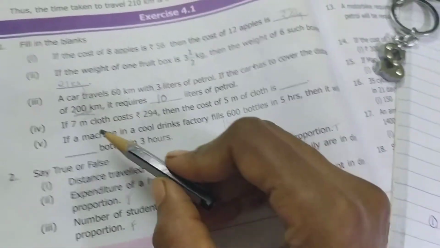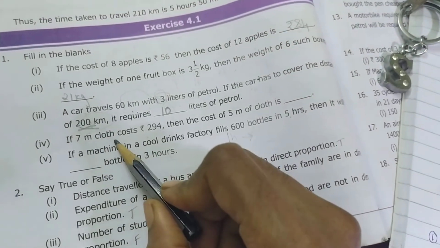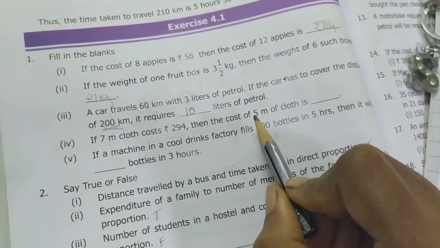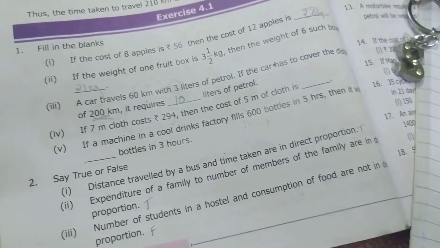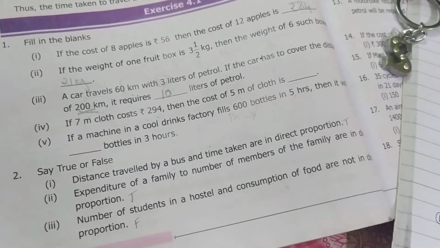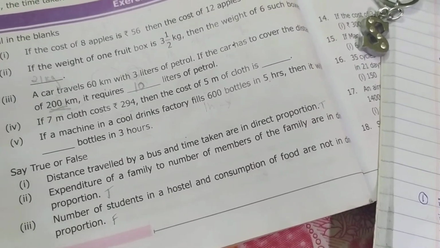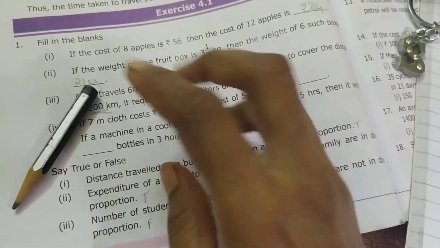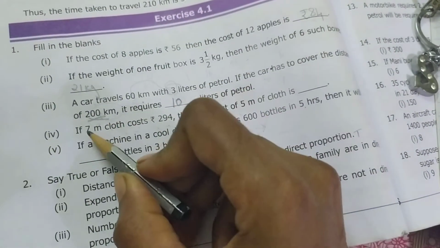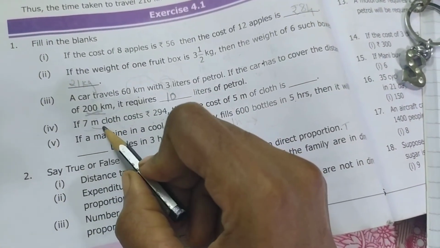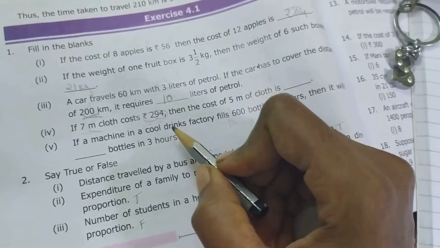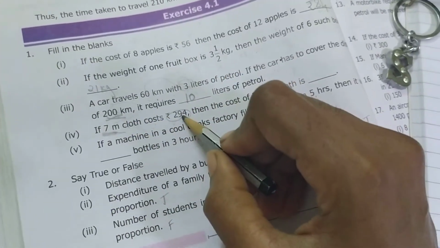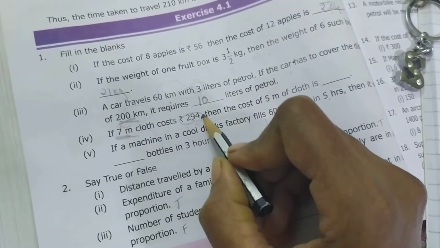That's the major part. So I have a 7 meter cloth. 7 meter cloth costs this much rupees. What is the cost of 5 meter? That's what they are asking. So what they mean is, if your cloth meter is increased, your rate is increased. Are you clear? If your cloth meter is increased, your rate is increased. So this is my x, right?